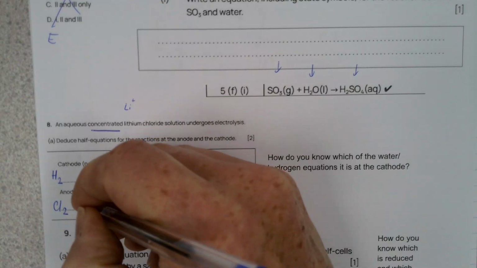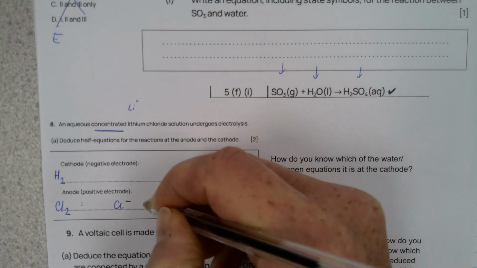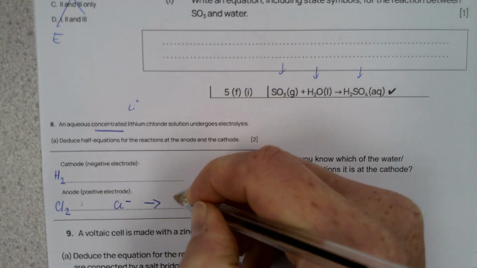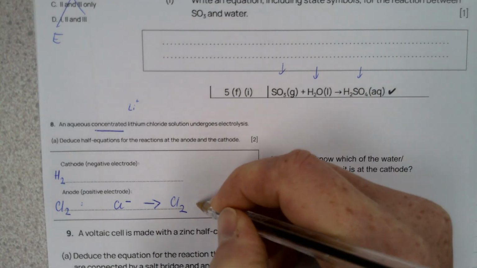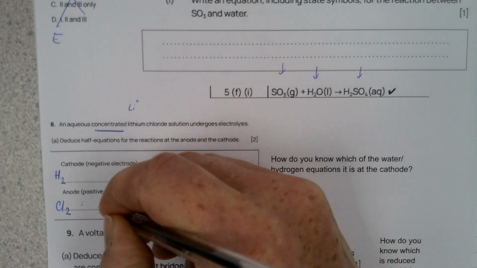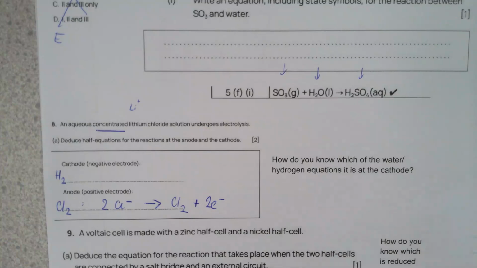But the half equation here should be dead simple. So it's the chloride ions go to the electrode and become discharged to form chlorine. You could say discharged or you could say oxidized. But we need 2 chlorides to form a chlorine molecule. We've got 2 electrons there, and that should match what's in your data book.